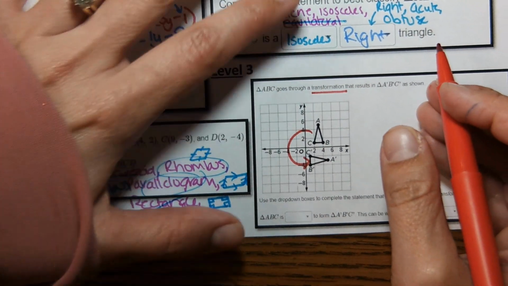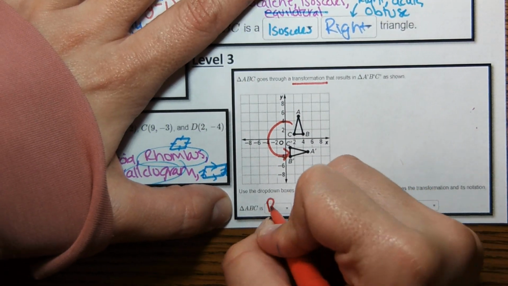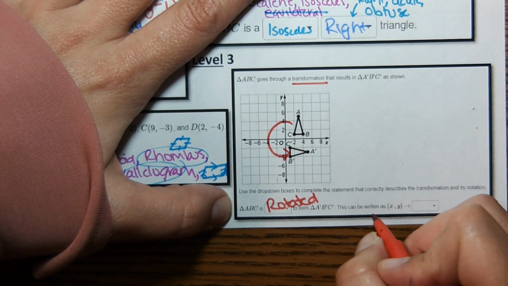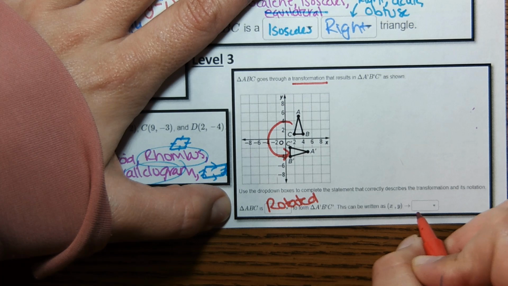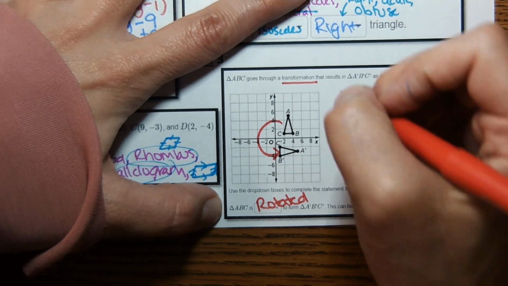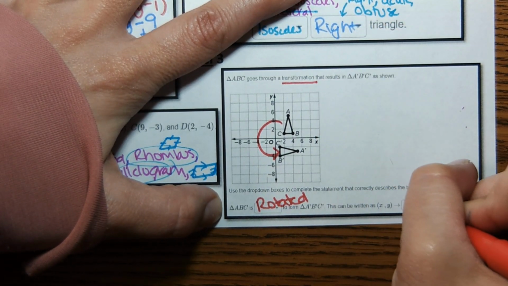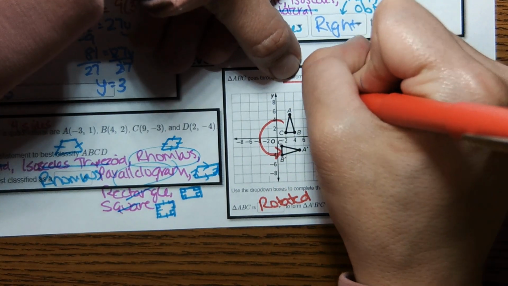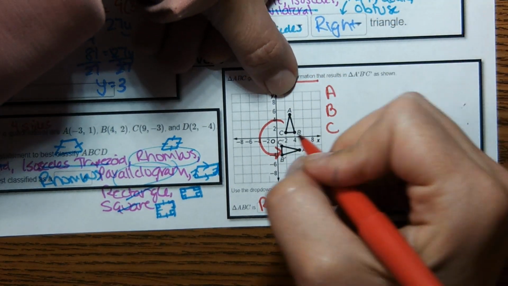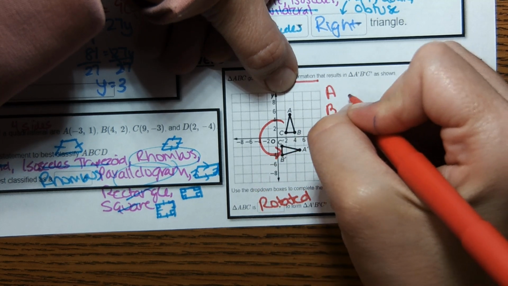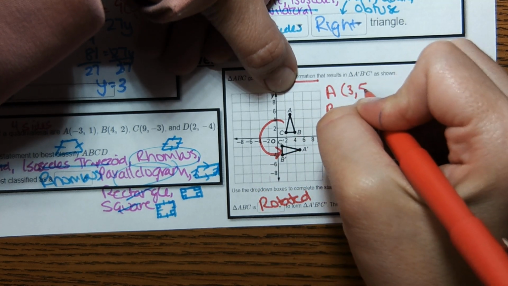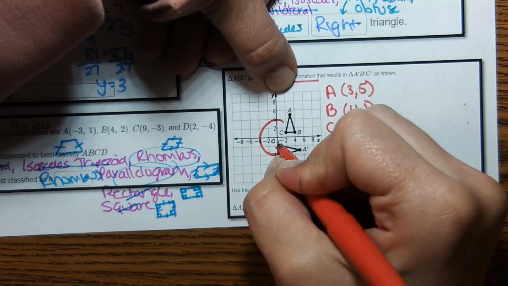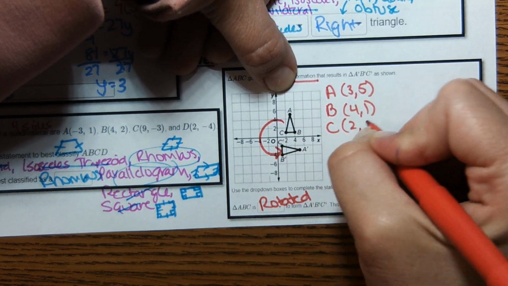So to go from here to here, ABC is rotated to form ABC prime. This can be written as xy becomes blank. So it's asking about the coordinate rules. Okay, so you might have the coordinate rule for 270-degree rotation memorized, but if you don't, you can just use the coordinates that they gave you. So A is at 3, 5, B is at 4, 1, and C is at 2, 1.